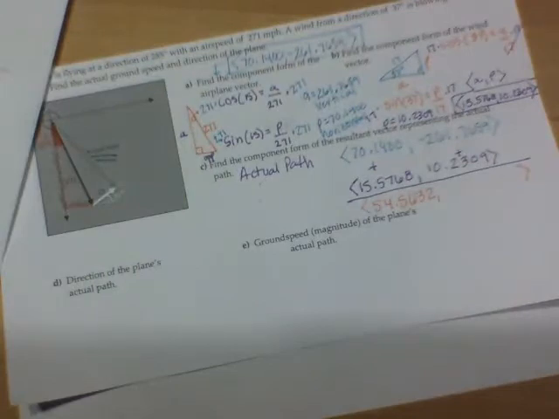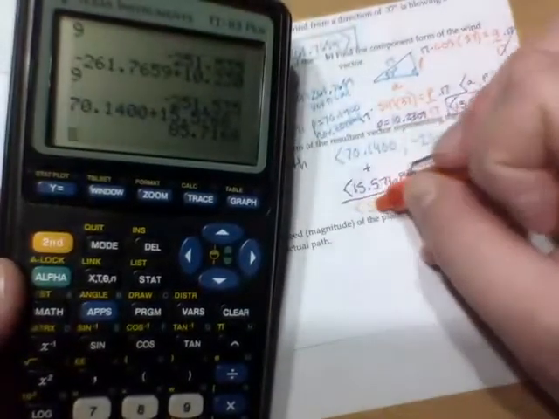And so the next number should be the -1. So negative 261.7659 plus 10.2309. And realizing now that I subtracted the last one instead of adding it. Wow, I really apparently need to focus.